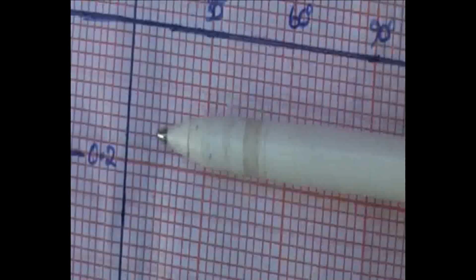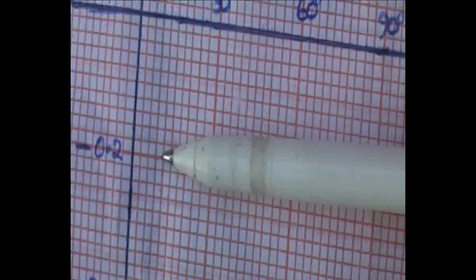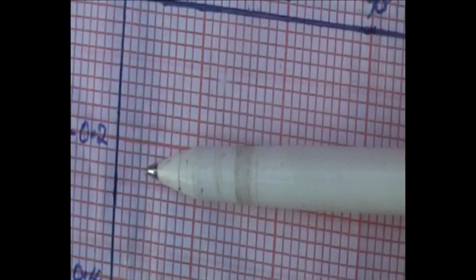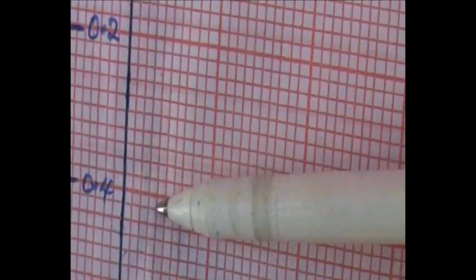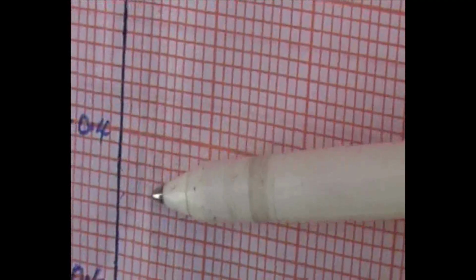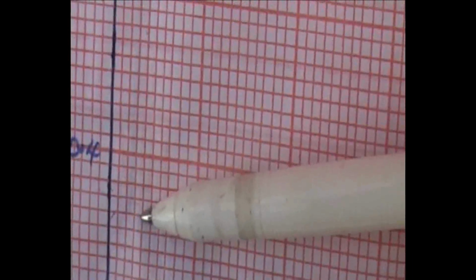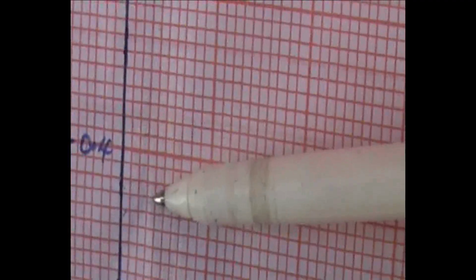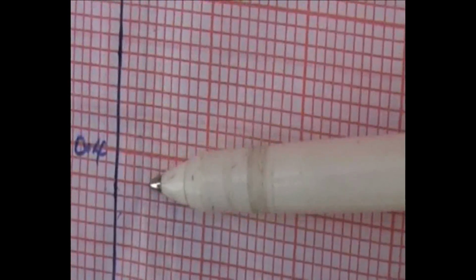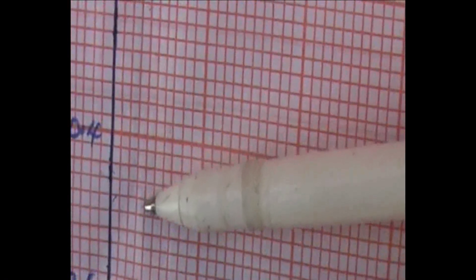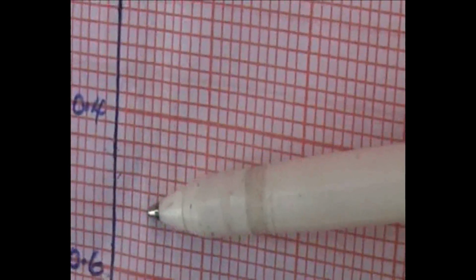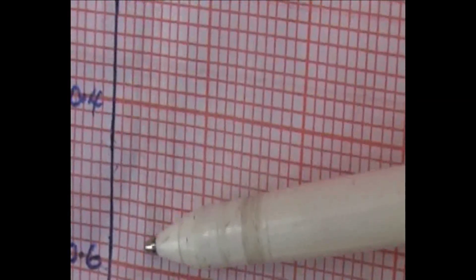We want to plot it against minus 0.57. So this is minus 0.2, 0.22, 24, 26, 28. Okay, minus 0.5, so it's more than minus 0.4. So let's start from here. Minus 0.4, 42, 44, 46, 48, 0.5, 52, 54, 56, 58.